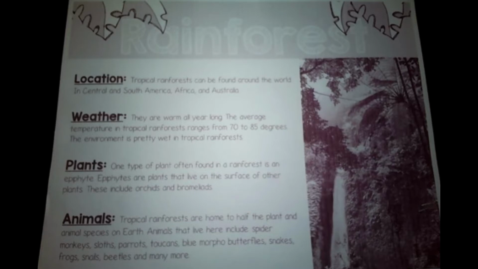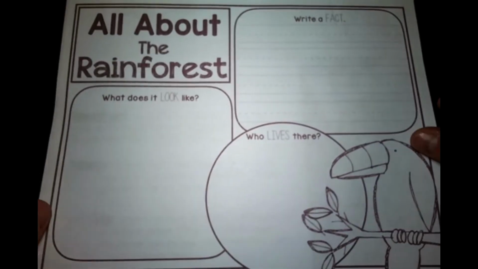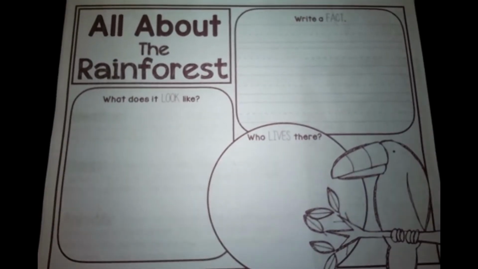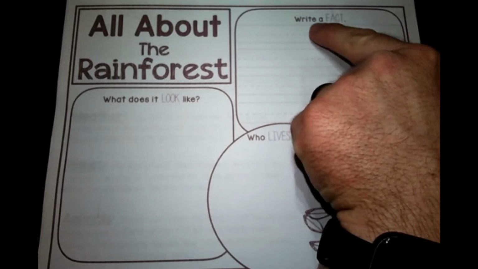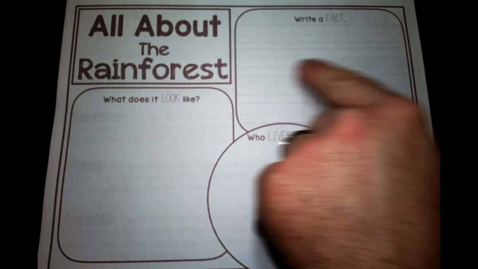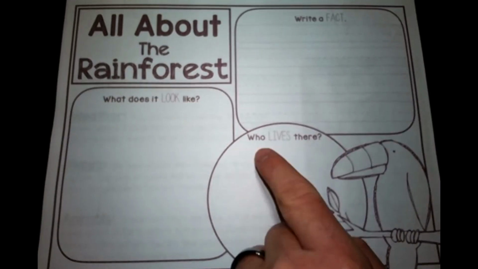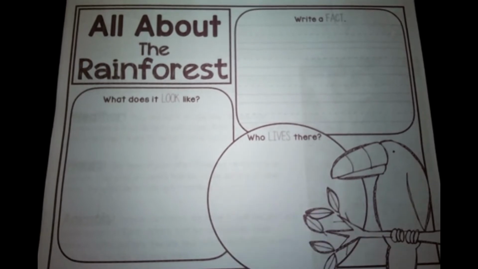So one of the worksheets you're going to see in your work packet is this. It is the All About the Rainforest packet, or page. So it's going to ask you, what does it look like? You're then going to write a fact about it up here. And then it's going to ask who lives there. After that, please feel free to color the pictures that you make. Please feel free to color this guy right here. Alright. After that, you can move on to your next worksheet.